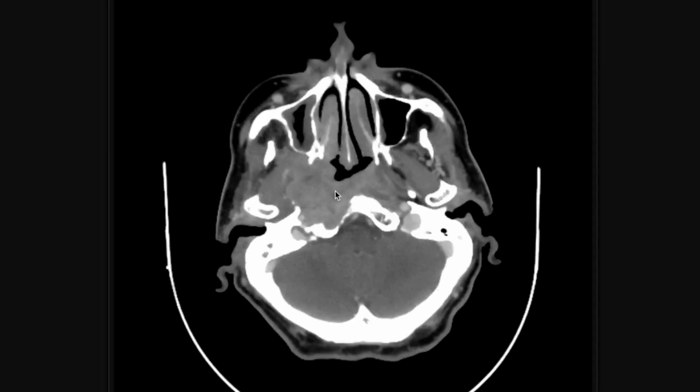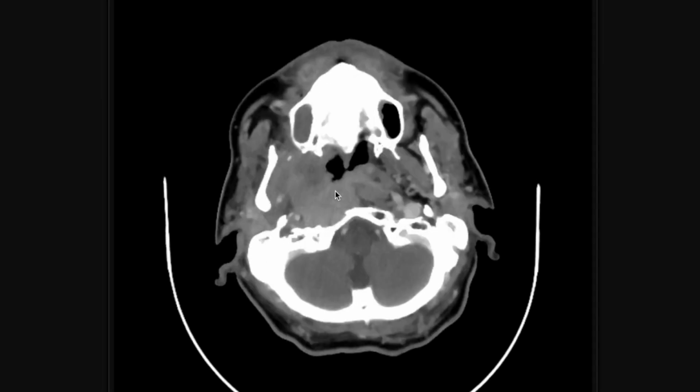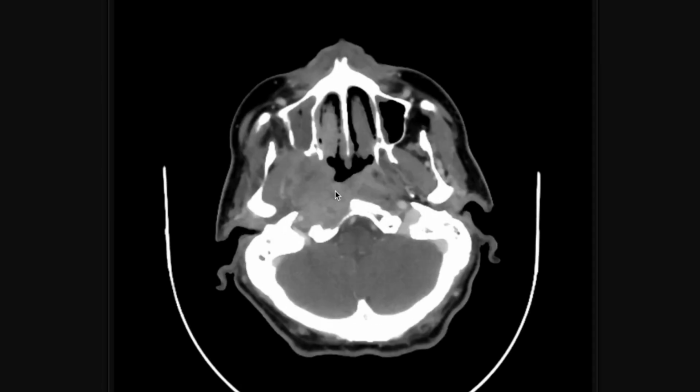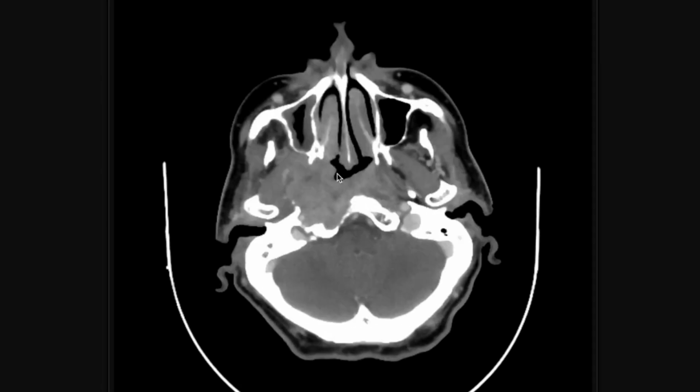respectively. If we focus on it more, we can see the mass is measuring about 45 by 35 millimeters with heterogeneous enhancements, and necrotic area seems to arise around the nasopharyngeal mucosal space right around here. The tumor does cross the midline to the left nasopharyngeal space.